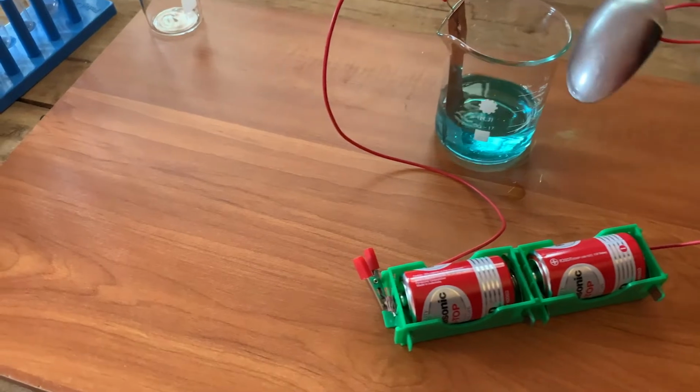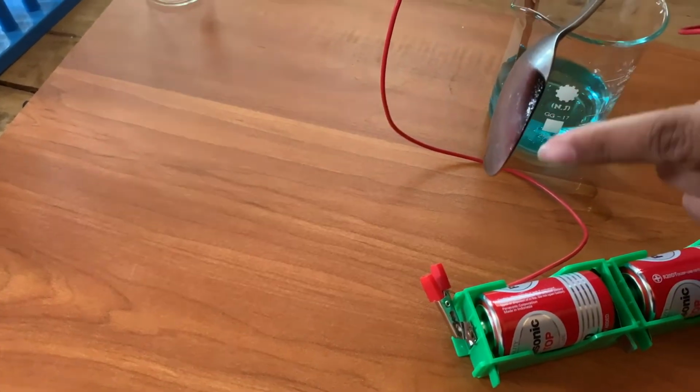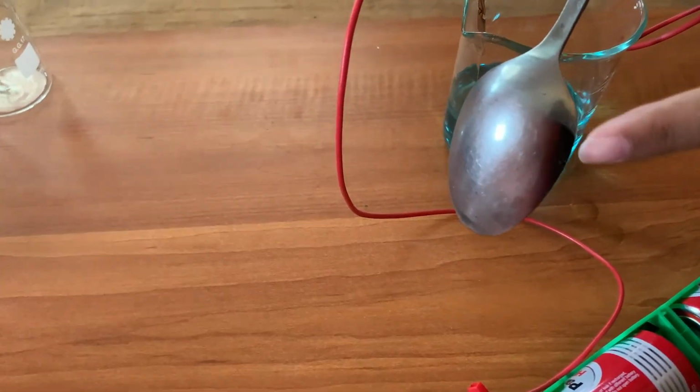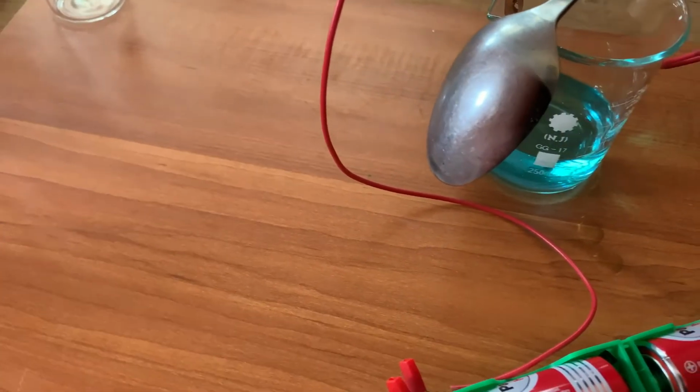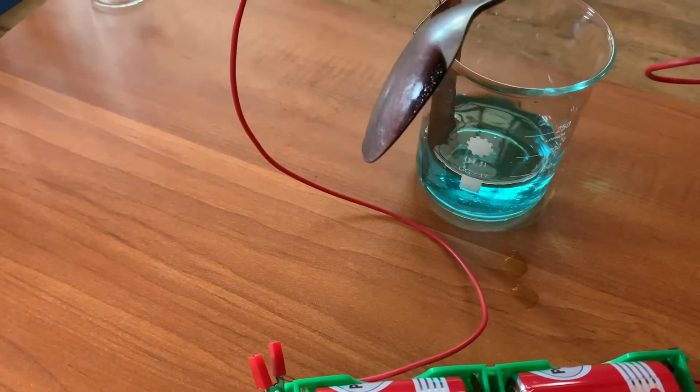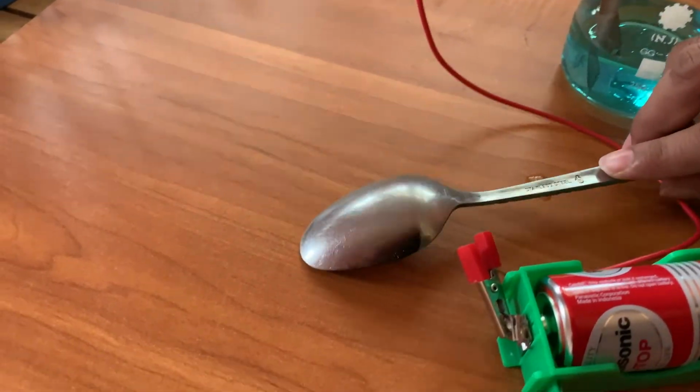It can be seen that the part of the spoon dipped in copper sulfate solution has turned copper color. This happens because a thin layer of copper is deposited on the spoon. This is called electroplating.